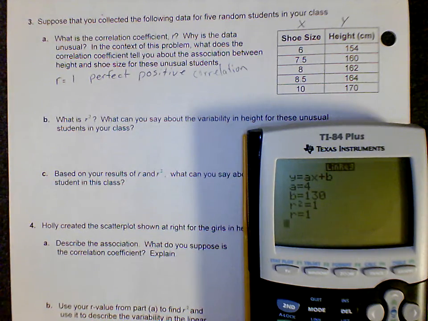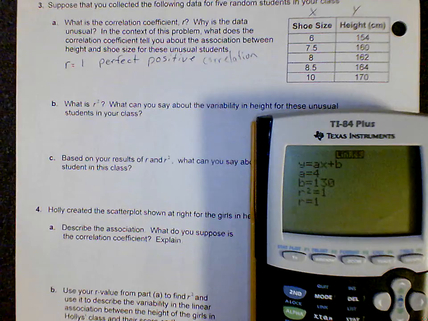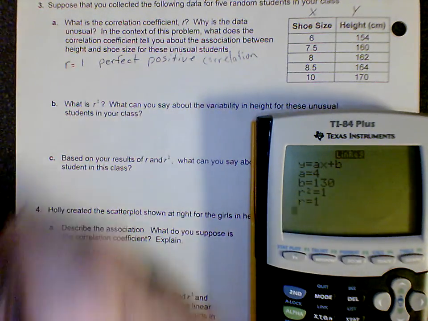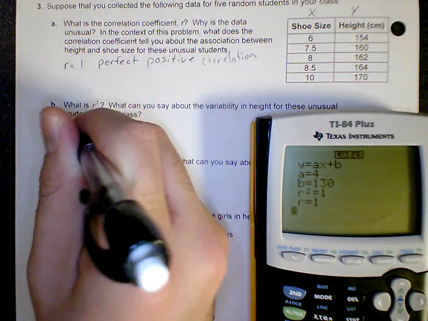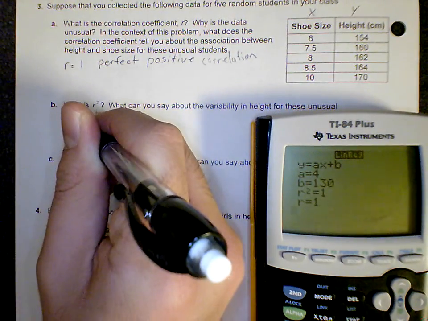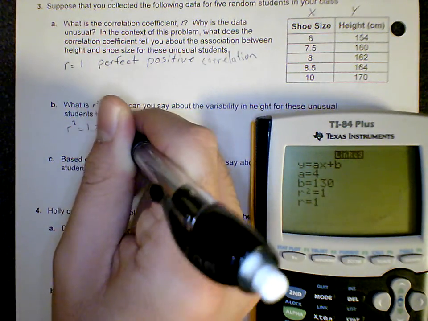All right, question B, what is R squared? What can you say about the variability in height of these unusual students in your class? If we look at the calculator, R squared equals 1. And then we want to turn that into a percentage, so I move the decimal over 2 spots, and I get 100%.